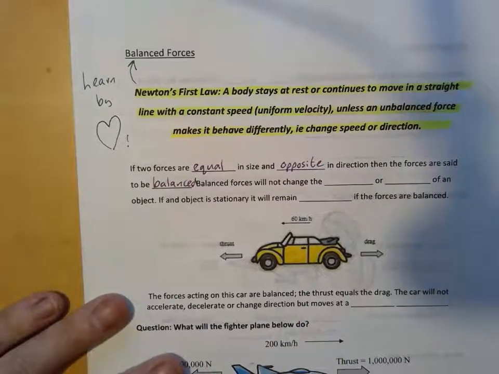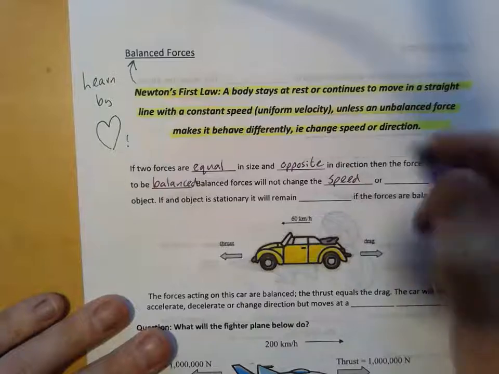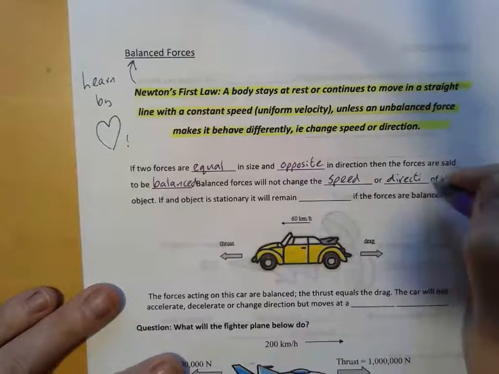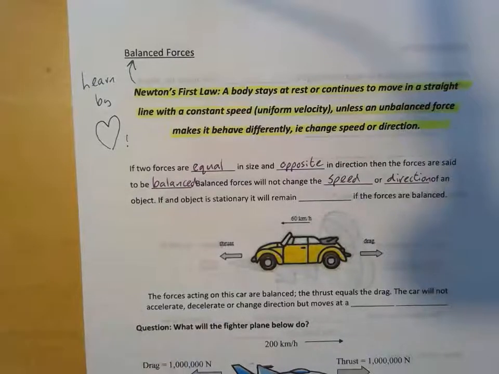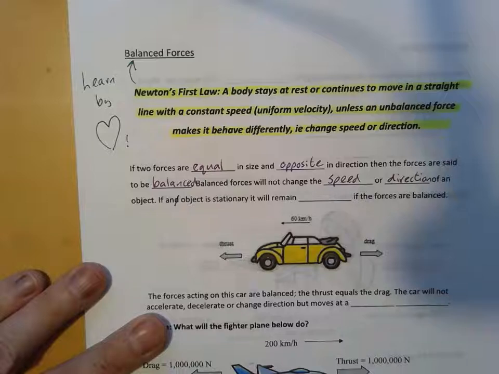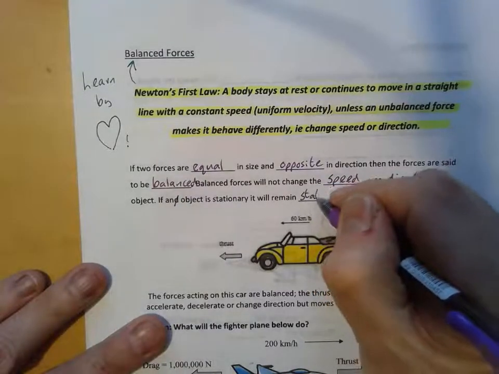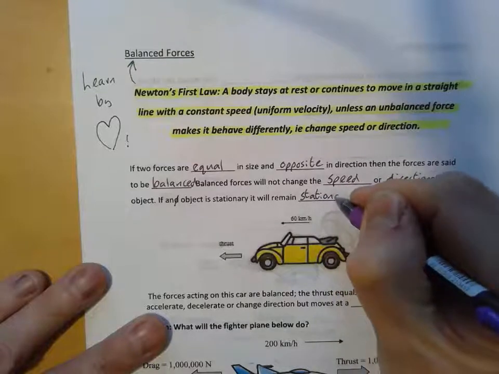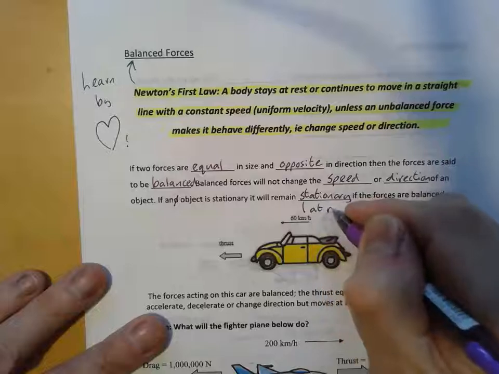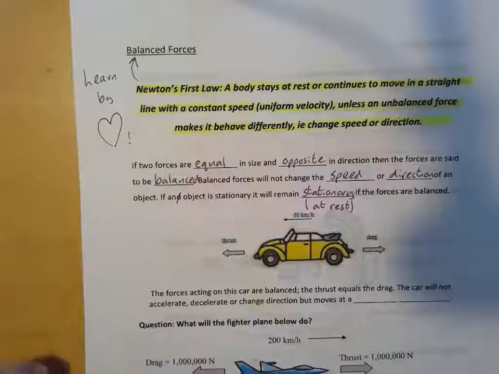Balanced forces will not change the speed or direction of an object. If an object is stationary, it will remain stationary. Remember that stationary is just another word for at rest. If the forces are balanced.